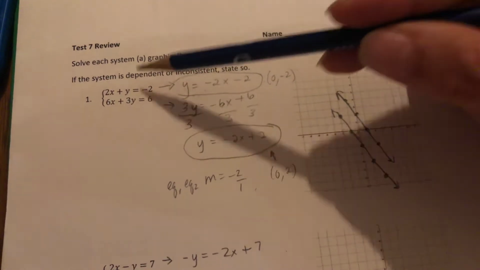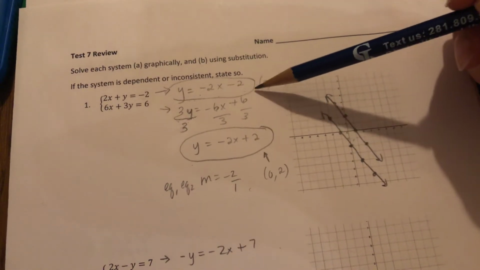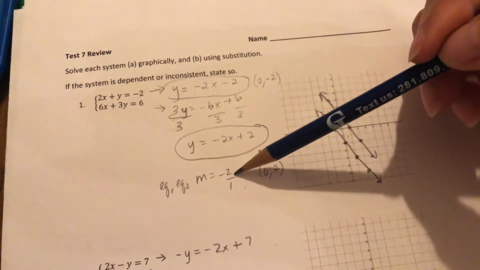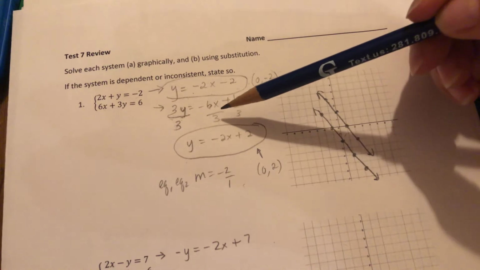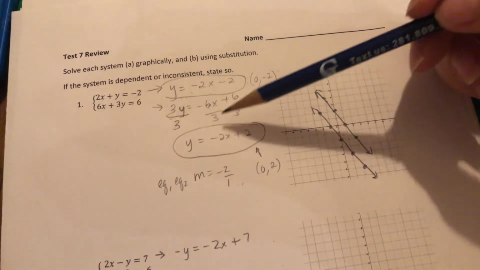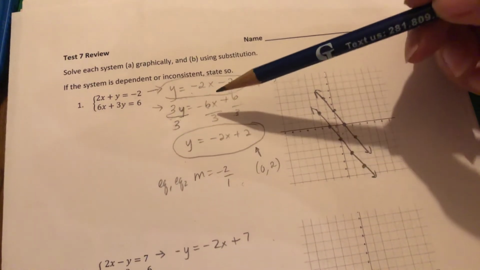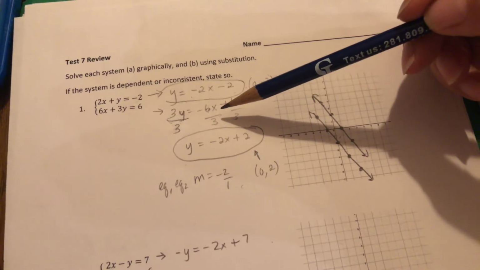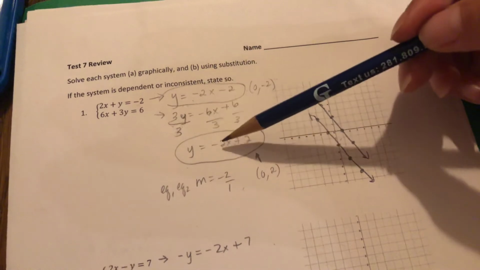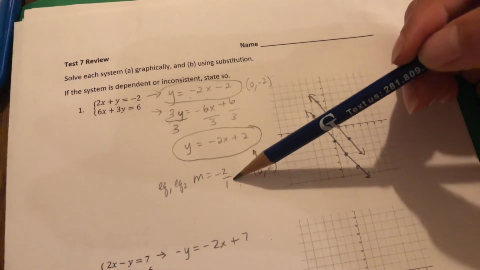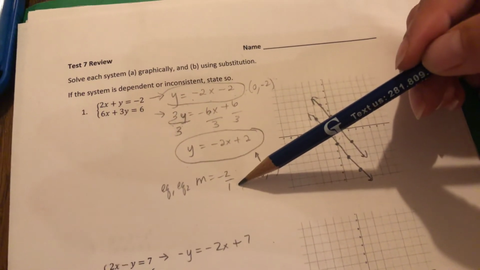So I have y, I moved the 2 to the other side, so that gives me negative 2x minus 2. That gives me a slope of negative 2 over 1. I did this also for my second line. Second equation, you can see my algebra here. I divided by 3, moved my 6 over first, got the negative 6x, and then this is the equation. Notice in both equation 1 and equation 2, I get the same slope, negative 2 over 1. That's very, very important to note.